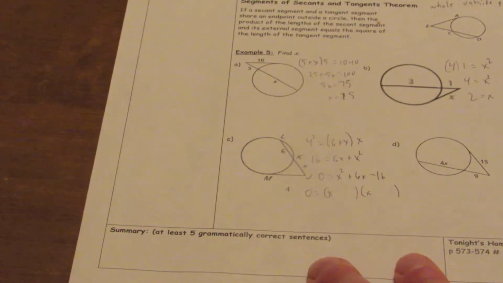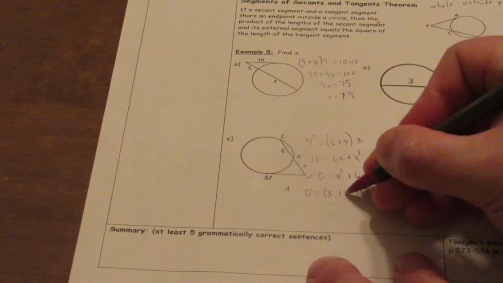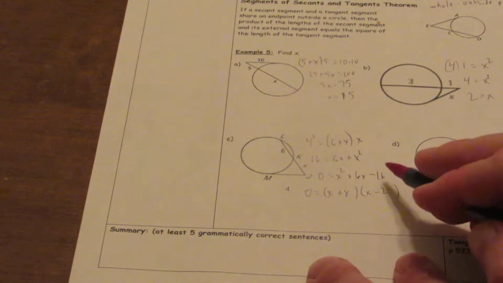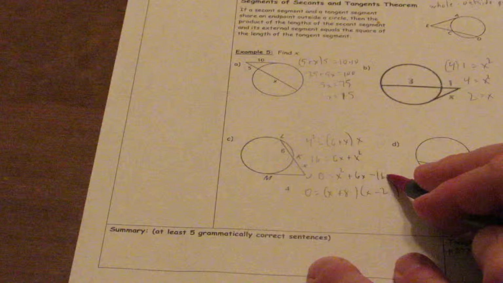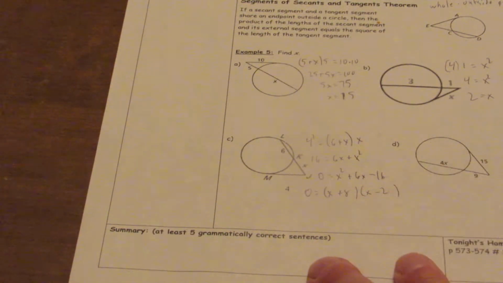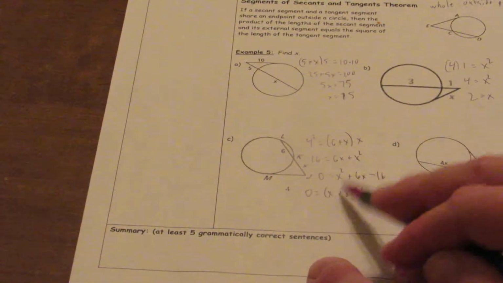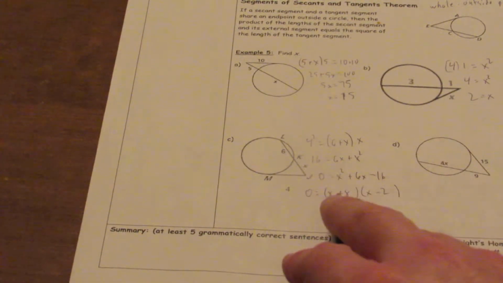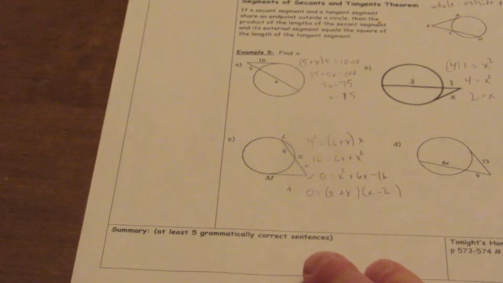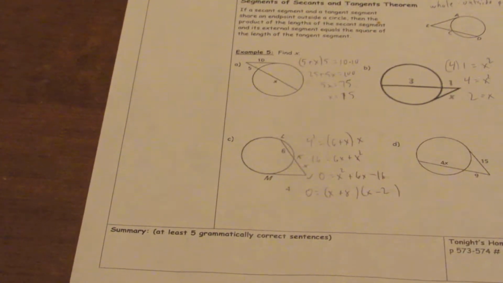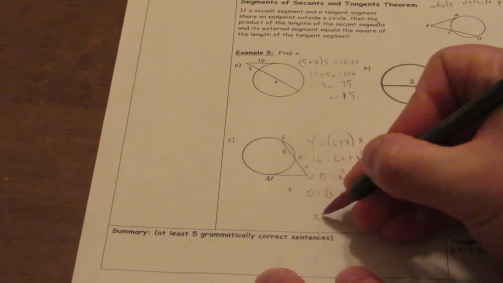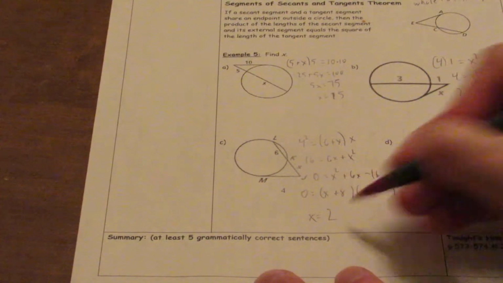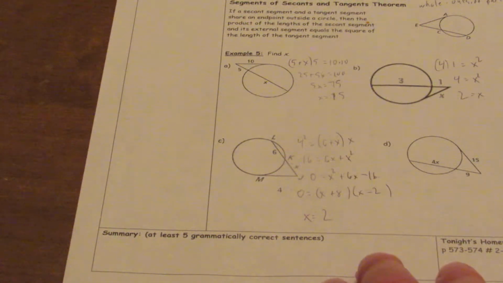All right, so when I'm looking at the factors of 16, that's going to be plus 8 and minus 2. All right, so I'm looking at like 1 times 16, 4 times 4, 8 times 2 is 16. Those two will add up to 6. And then either thing will be right here. However, this is geometry. In algebra, my answers would be X equals negative 8 and positive 2. Geometry, that can't work. This can't be a negative 8. So my answer is just X equals 2.